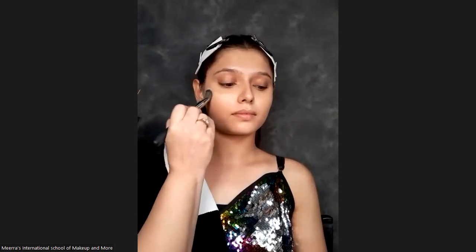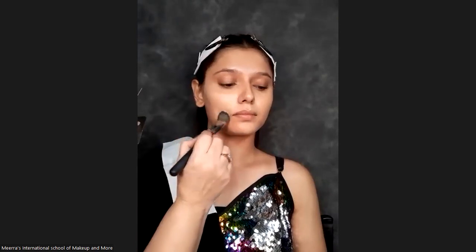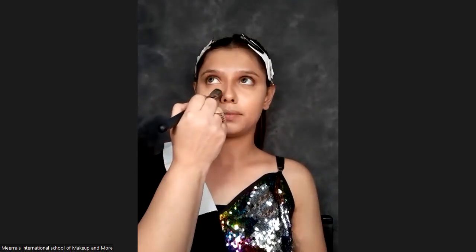Since I've used the illuminator, you can see a bit of shine. And I use the minimum on the jawline.